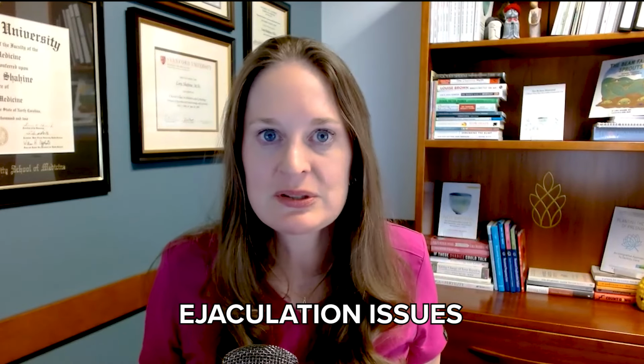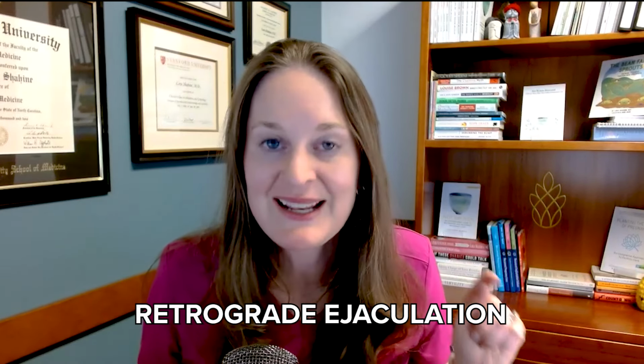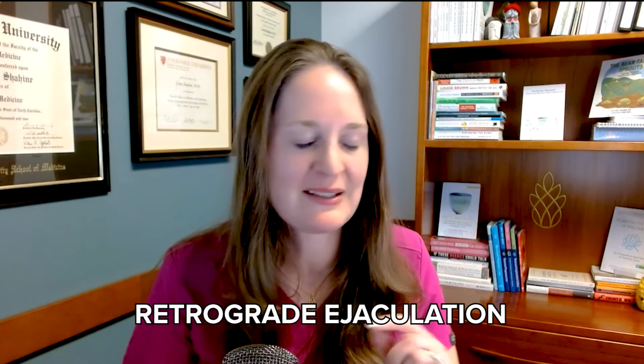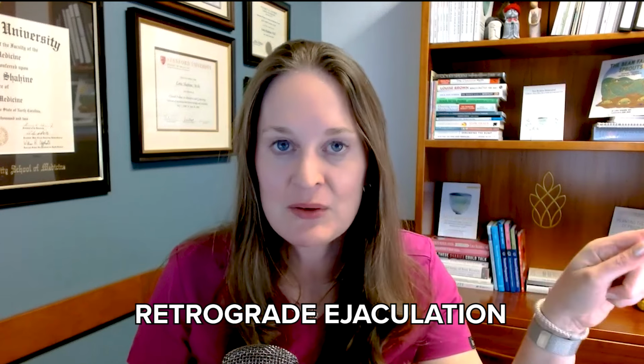Another reason people can have a low sperm count is ejaculation issues. There's something called retrograde ejaculation, where the sperm is coming out along the male reproductive tract, which is really close to the bladder. Sometimes there's a valve that doesn't shut off the way it's supposed to, and the sperm can actually go into the bladder. Then what's coming out with ejaculation is more of the secretions.